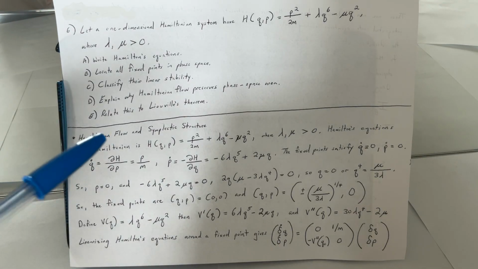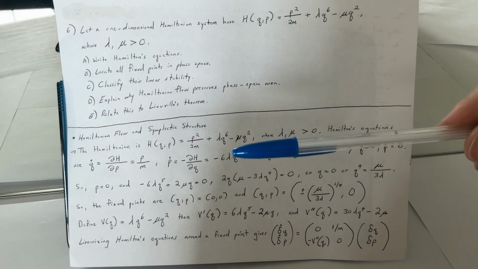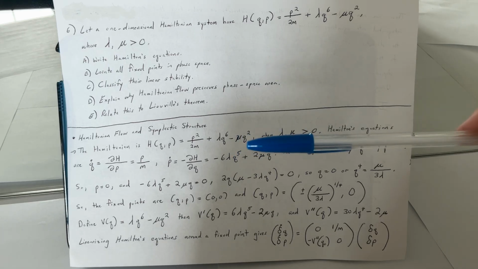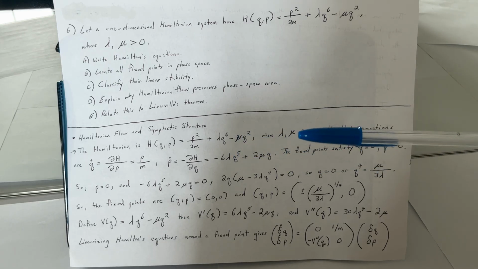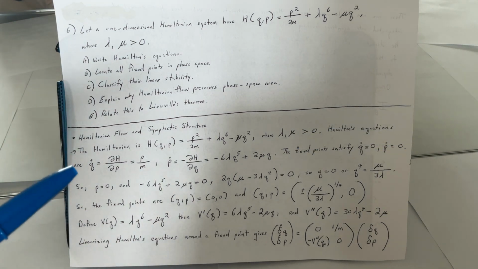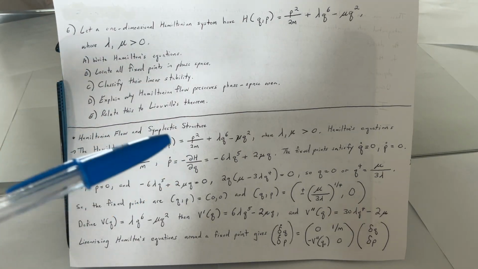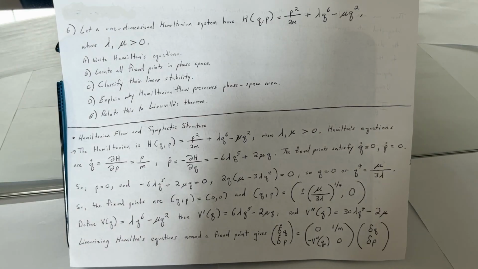Okay, so this is a Hamiltonian flow in symplectic structure problem. So we could say that the Hamiltonian is H(q, p) = p squared over 2m plus lambda q to the 6 minus mu q squared, where lambda and mu are greater than 0. So Hamilton's equations are q dot equals the partial derivative of H with respect to p, which equals p over m, and p dot equals negative partial H with respect to q, which equals negative 6 lambda q to the 5th plus 2 mu q.